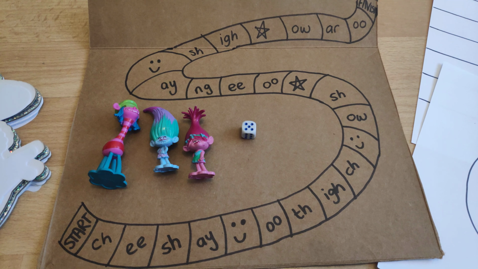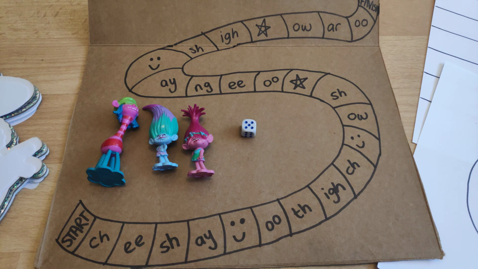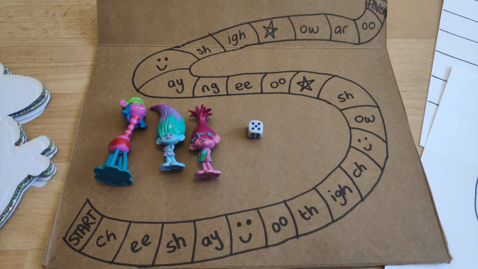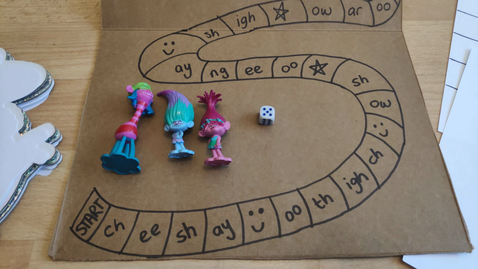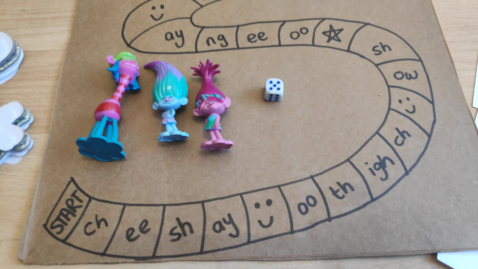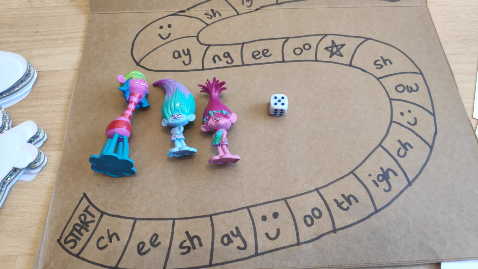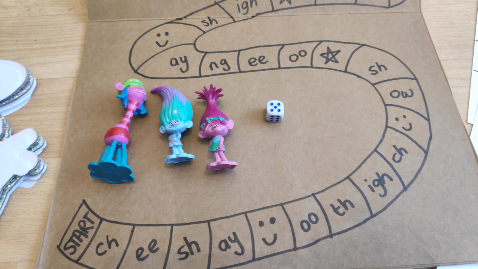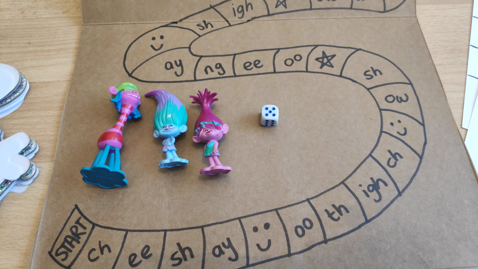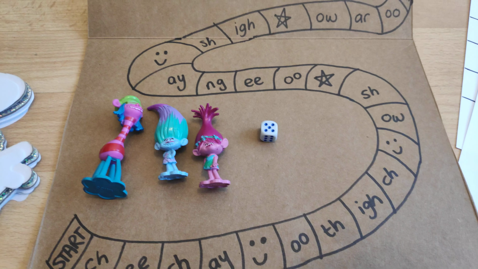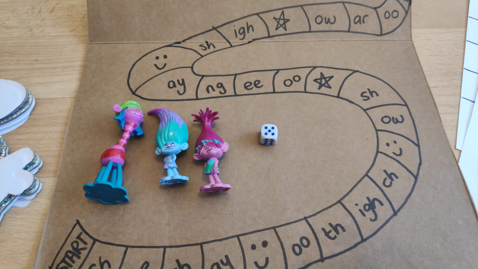First activity today is a phonics game, and I've just drawn this grid out on the back of a cereal box, and you can see in each of the little boxes I've written a different sound. So we've got ch, e, sh, a, oo or th, i, ch, o, sh, oo, e, ng, a, sh, i, o, r and oo or.